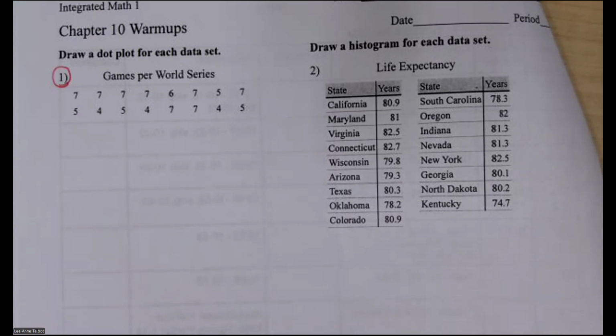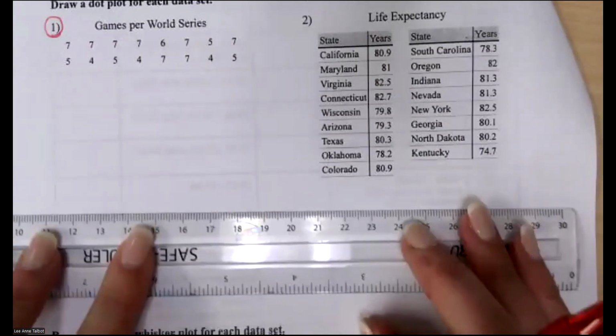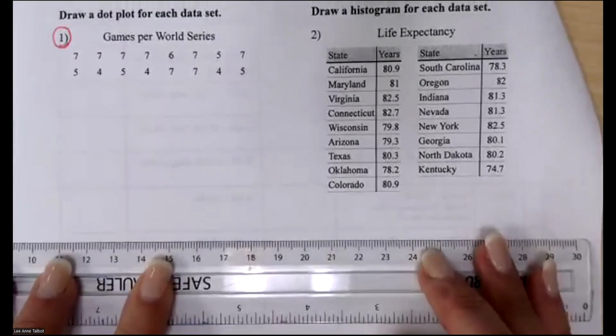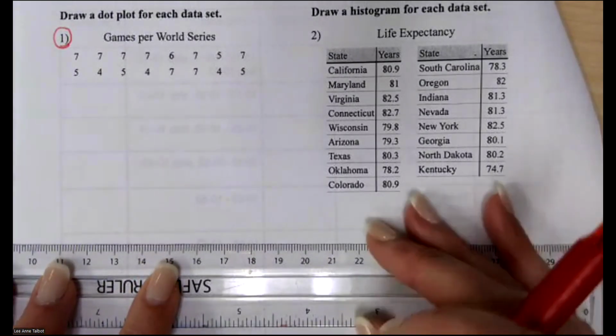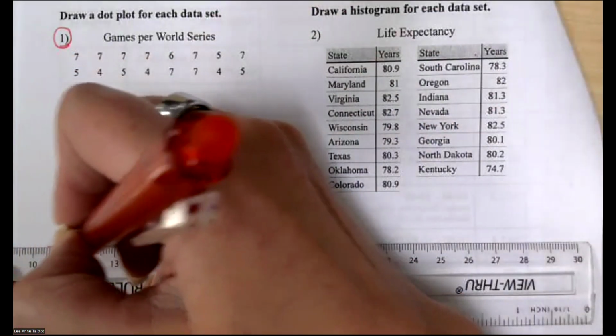This one, number one, is my favorite, but I want you to start your axes down here. I don't know if you noticed how many sevens there are in this set of data. There's a lot of sevens.